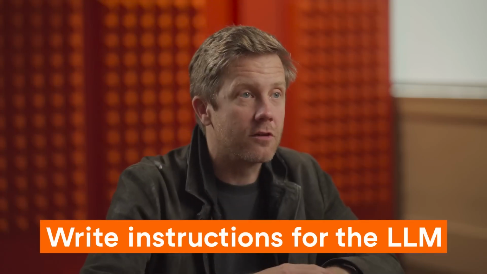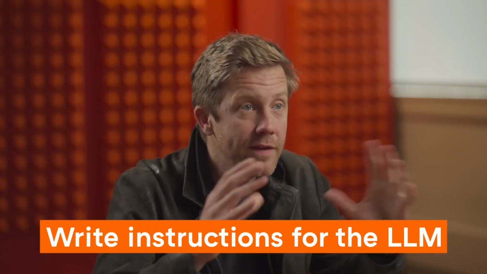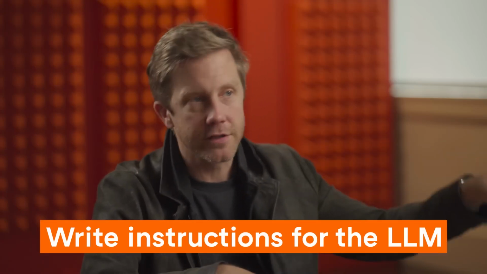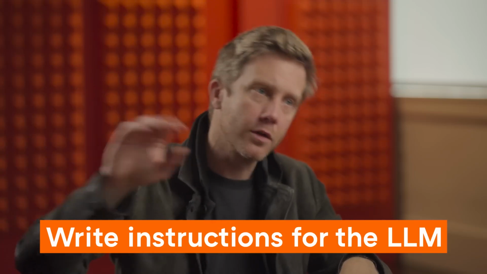Next tip is to write instructions for the LLM. Put these instructions in, whether it's Cursor rules, Windsurf rules, or a Claude Markdown file. Each tool has a slightly different naming convention. But I know founders who've written hundreds of lines of instructions for their AI coding agent. It makes them way more effective. There's tons of advice online about what to put in these instruction files. I'll let you go and find that on your own.